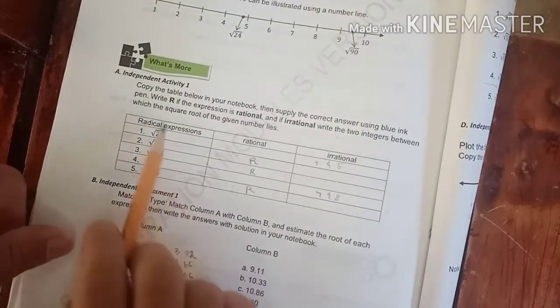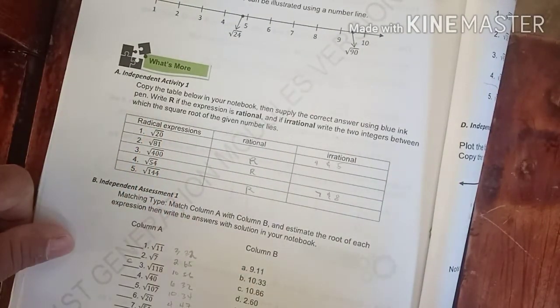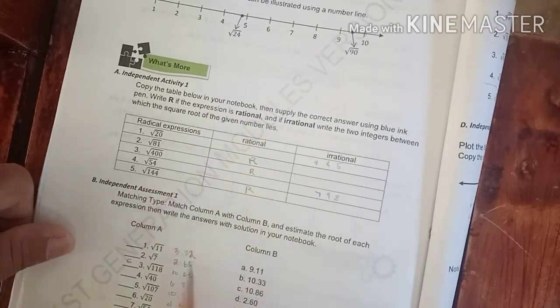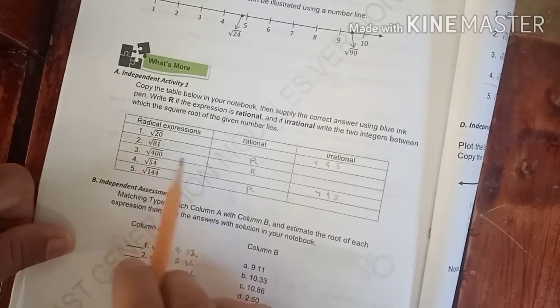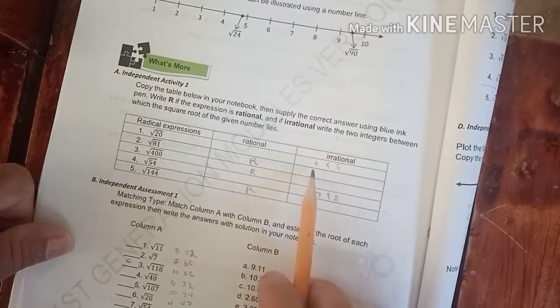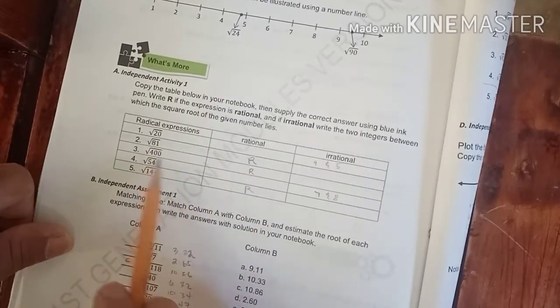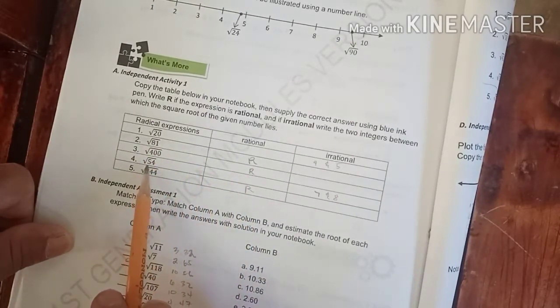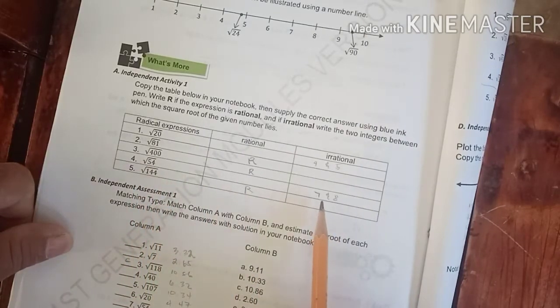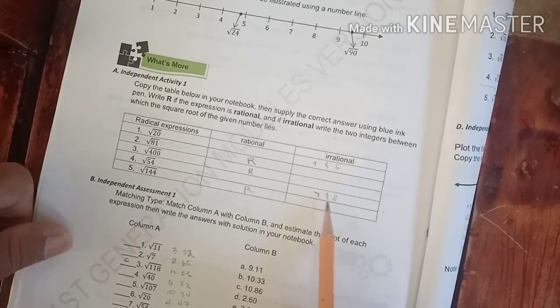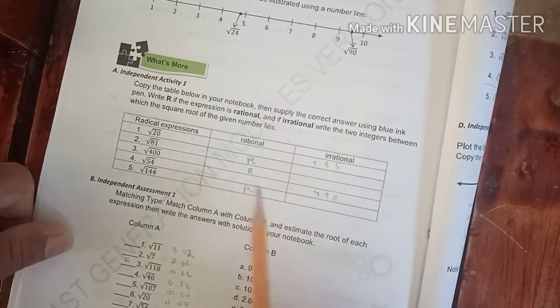So, copy the table below in your notebook, then supply the correct answer using blue ink pen. Write R if the expression is rational, and if irrational, write the two integers between which the square root of the given number lies. So, square root of 20, this is irrational. It lies between the integers 4 and 5. Square root of 81, this is rational. Square root of 400, this is rational. Square root of 54, this is irrational, and it lies between the integers 7 and 8. Square root of 144, this is rational.